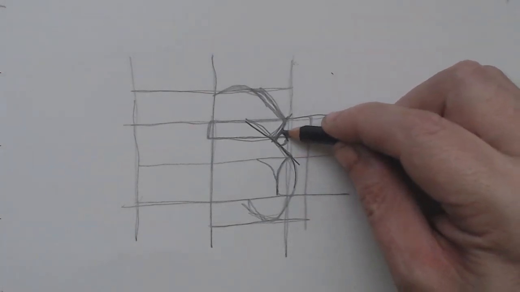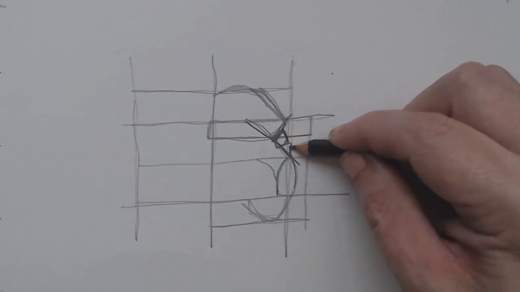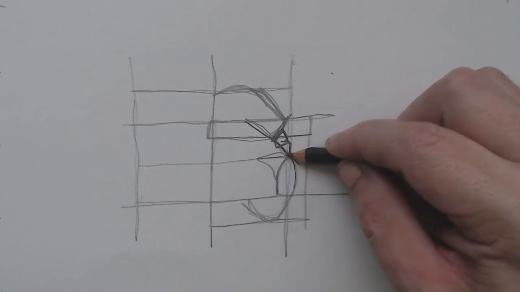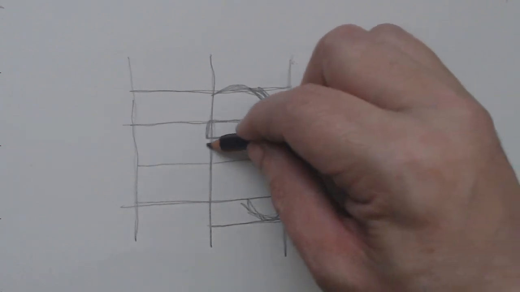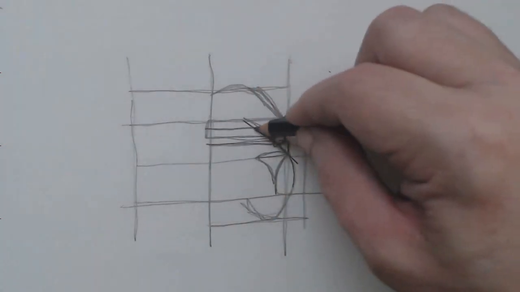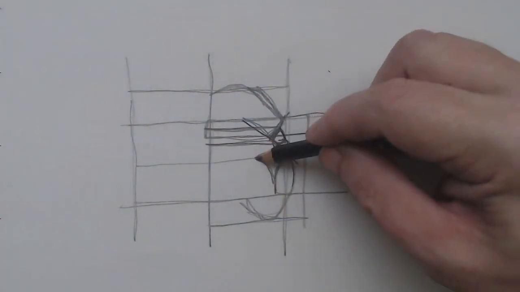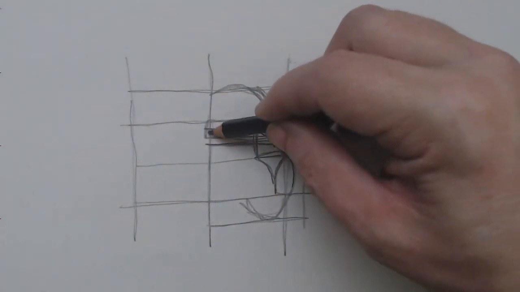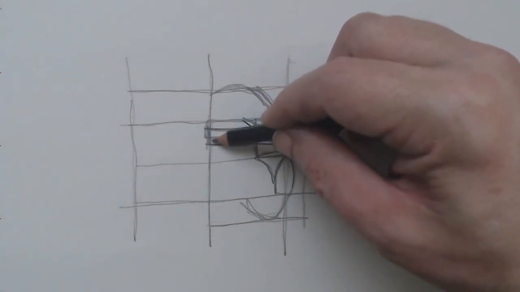Now we can actually start putting an eye in. It fits in that space which looks a little bit like a triangle, and we're starting to get bits of actual face that look like a face now. I've just projected a set of lines, and we keep building these structure lines.